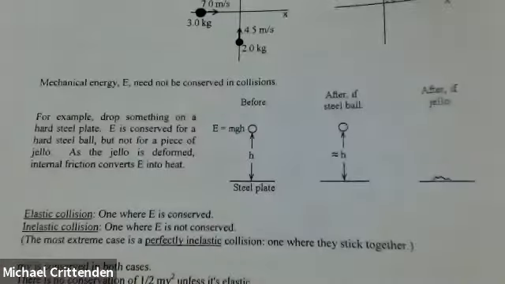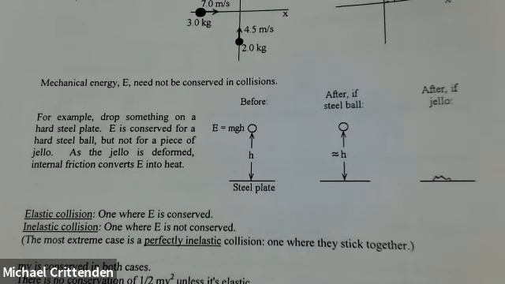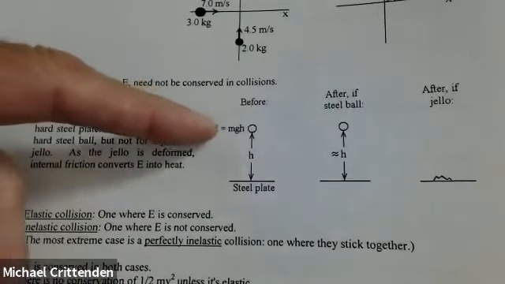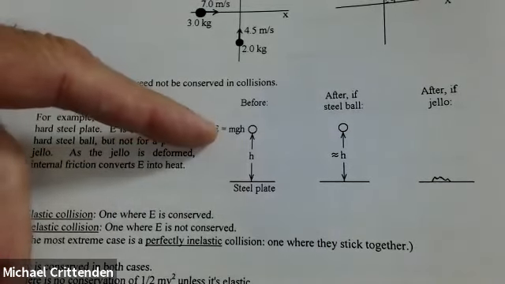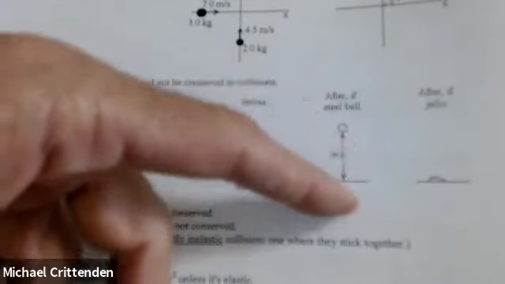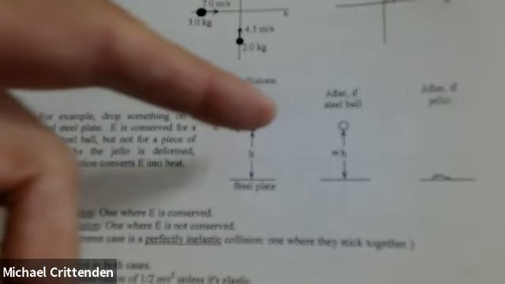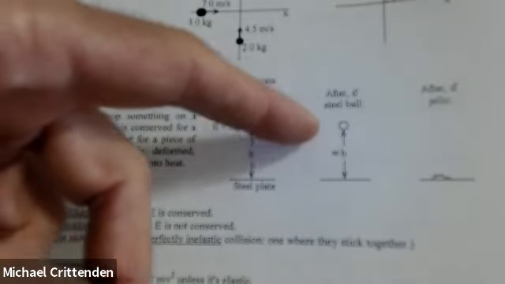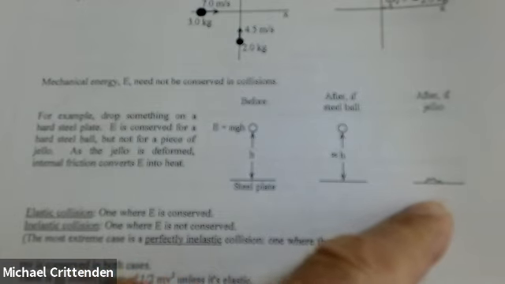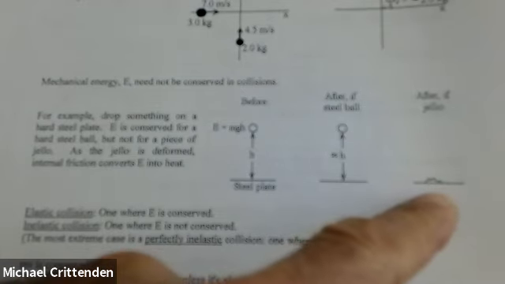Approximately, you might lose a fraction of an inch, but pretty much all of the potential energy you started with is still there when it tops out after the collision. Now imagine repeating the experiment, only this time I have a handful of Jell-O, and I drop that on the floor, and this is what the final picture looks like then.